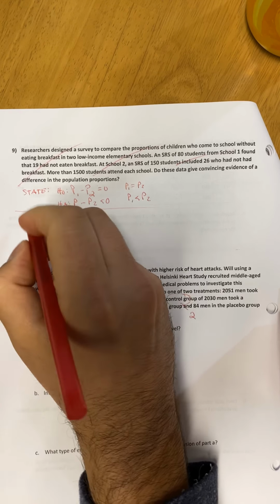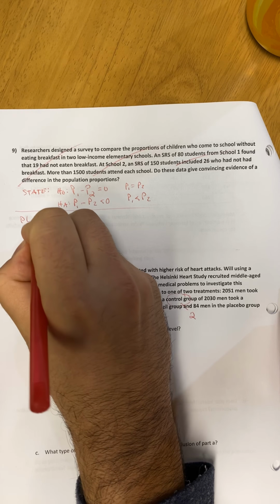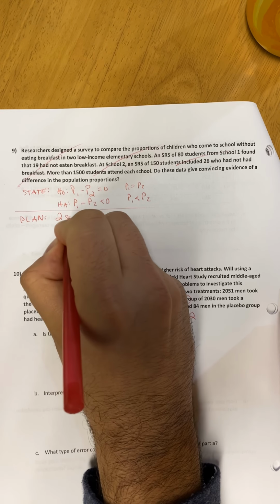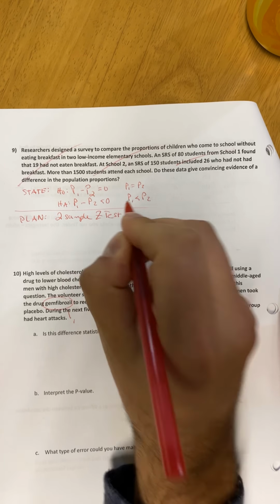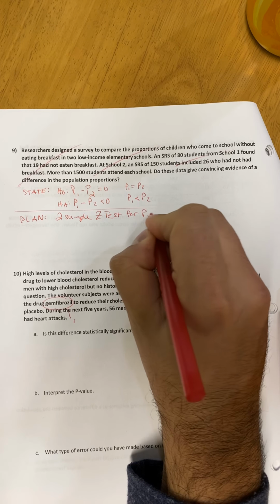All right, so plan: 2 sample z test for p1 minus p2.